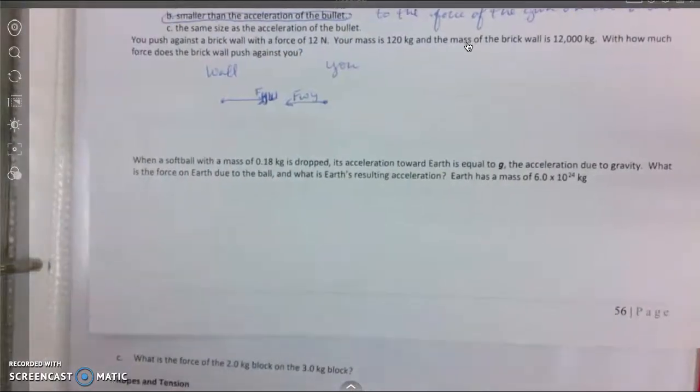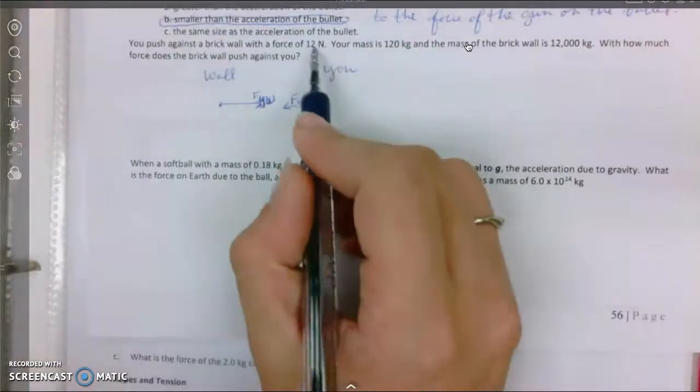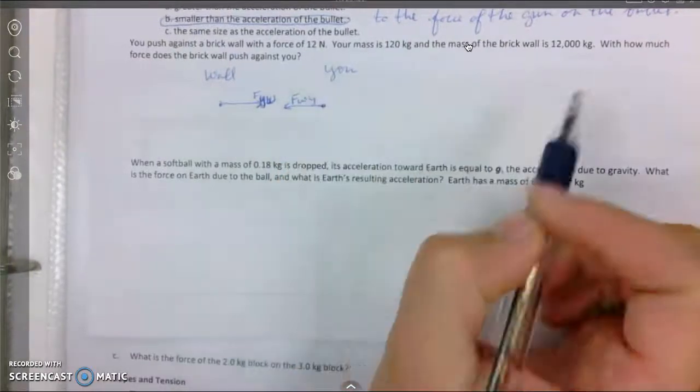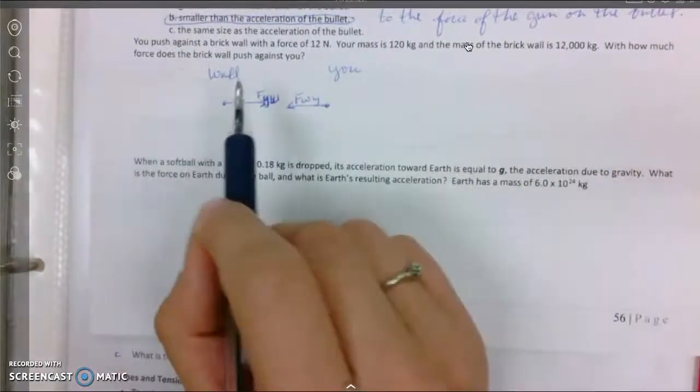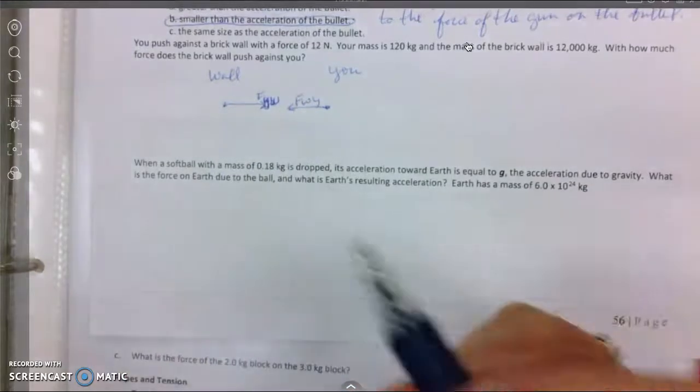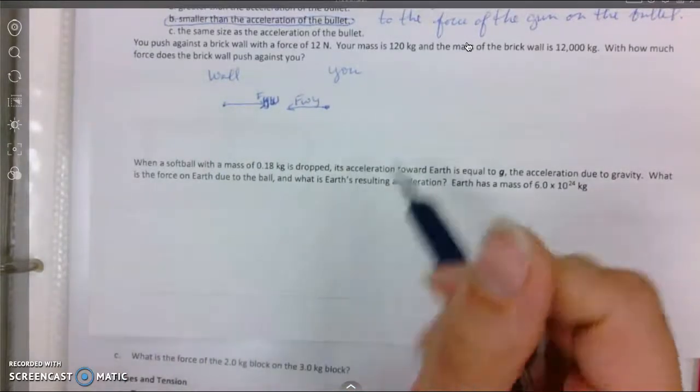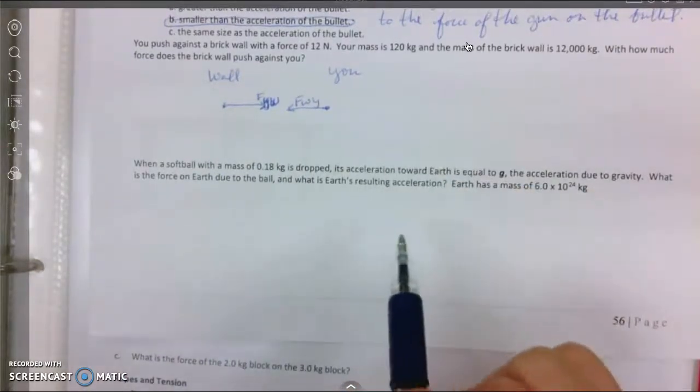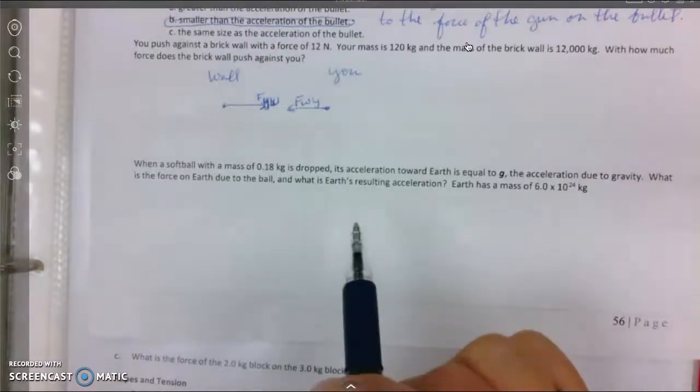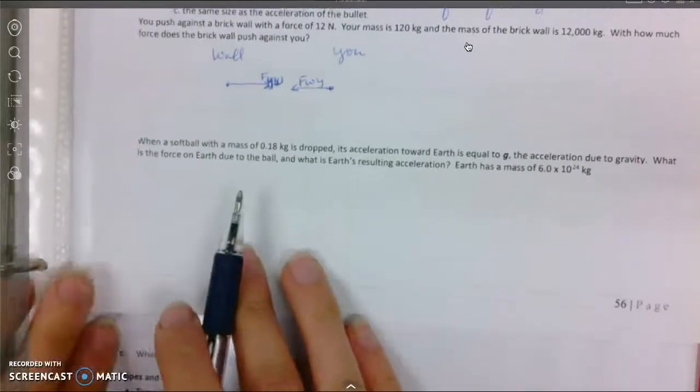Now, if we're talking about forces, we know that this force is 12 newtons, and so with how much force does the brick wall push against you? 12 newtons. Since we have the mass, we can figure out the acceleration, but that's not what the question asks. It asks, what was the force? And the force is 12 newtons.